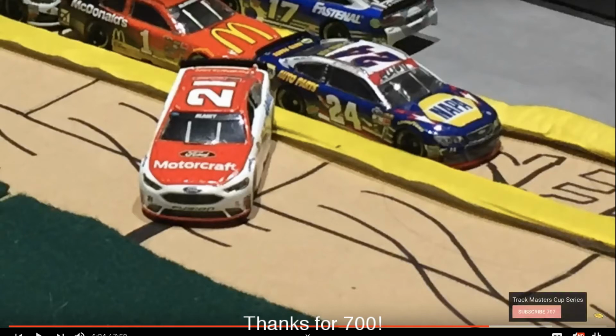Too lazy to film a flyby after the whole race ends, so yeah, we're just going to end it with a picture of Ryan Blaney. Correction, a zoom in on Ryan Blaney. Meaningless contact, meaningless race, but Matt Kenseth wins in Charlotte.